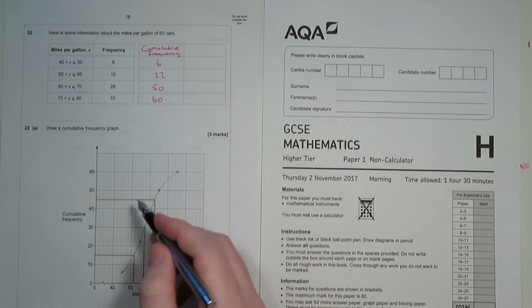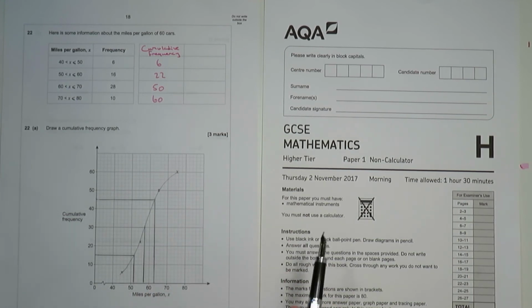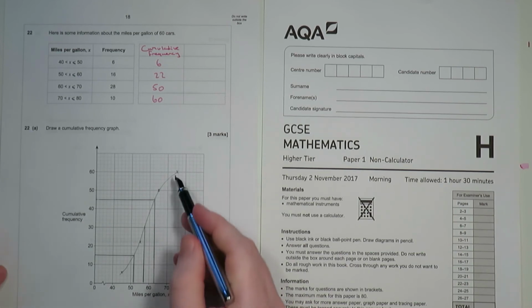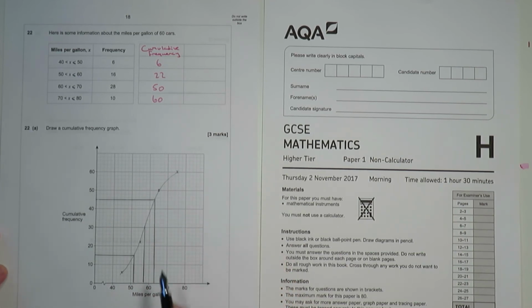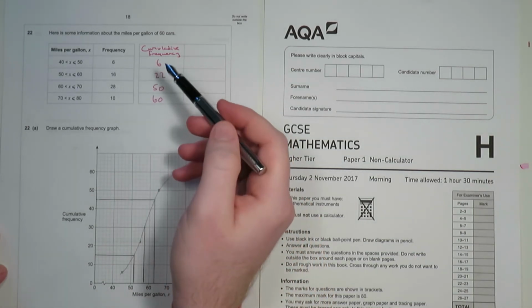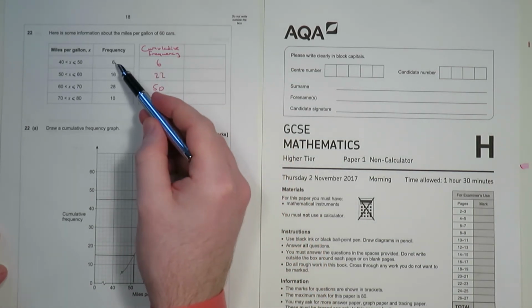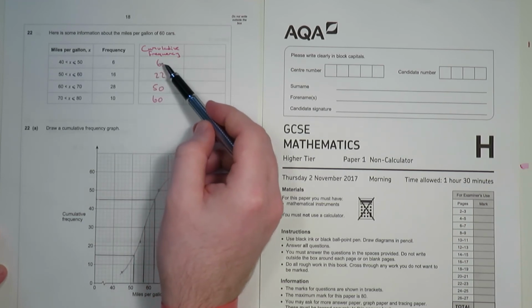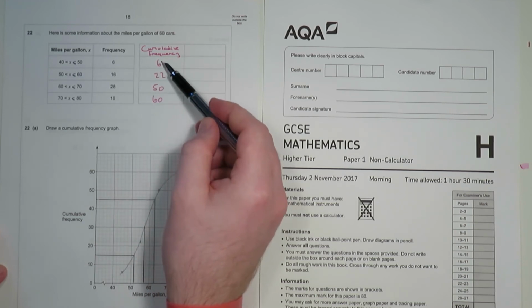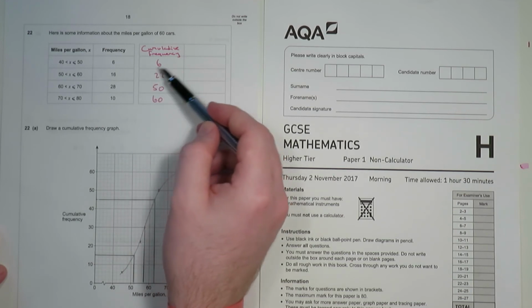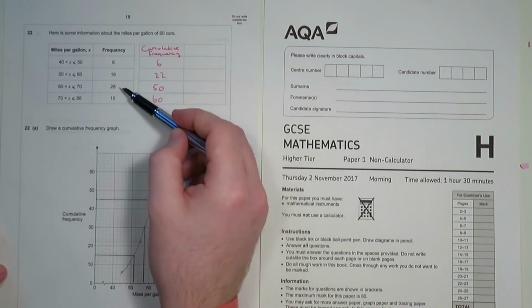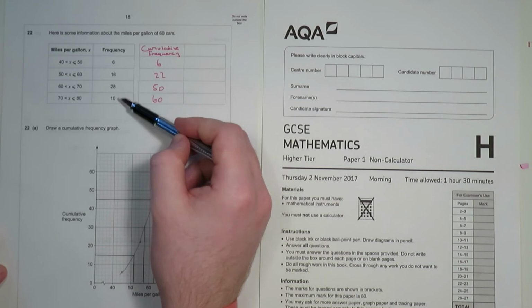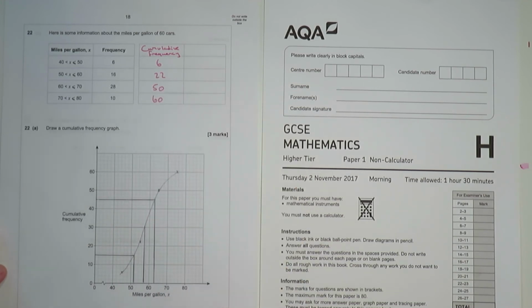Okay, so this one here I did a little bit ahead of time, just so that I didn't have to spend time drawing this. When you want to work out a cumulative frequency, first of all you'll add up all of these cumulatively. So you'll say that 6 is just 6, 16 plus 6 is 22, 28 plus 22 is 50, 10 plus 50 is 60. So that's how we get that.